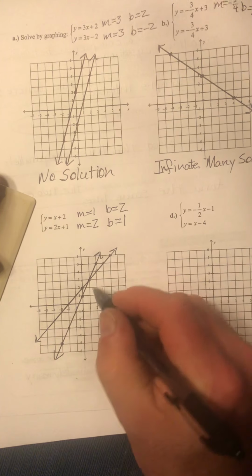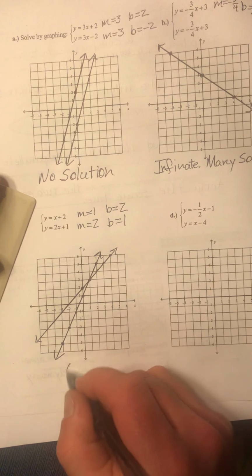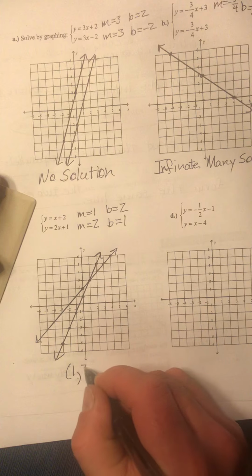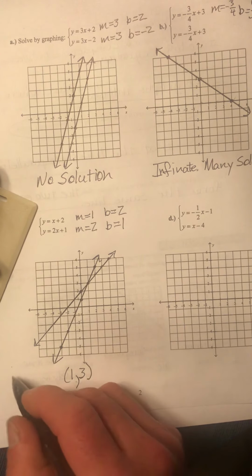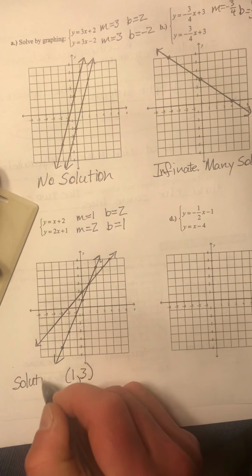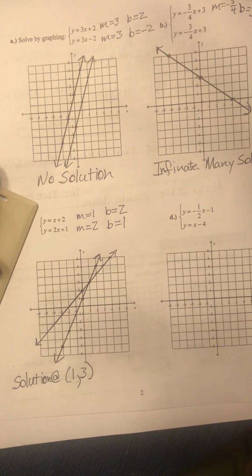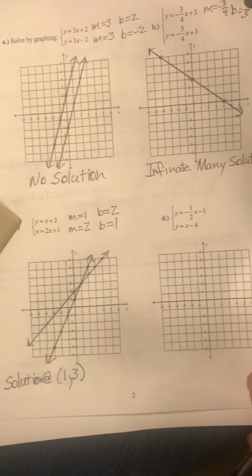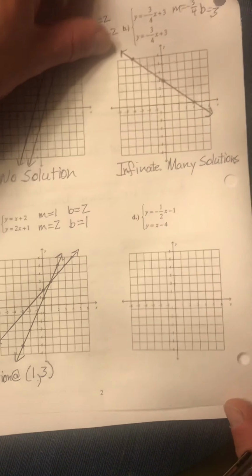So our point is going to be at 1, 3. And that is our solution. So solution at 1, 3.